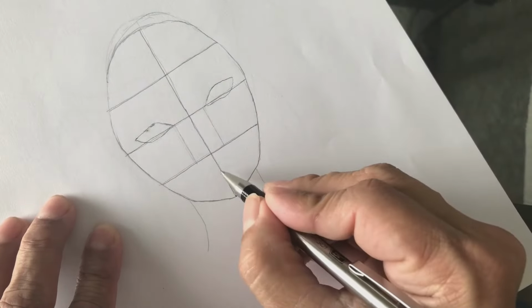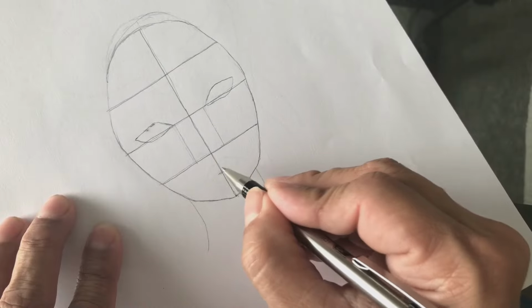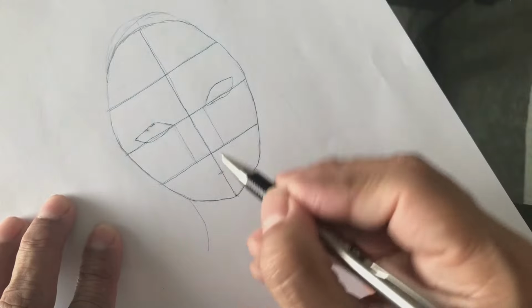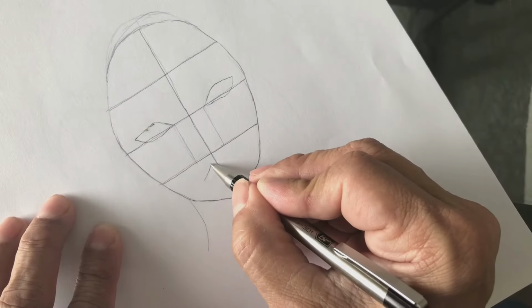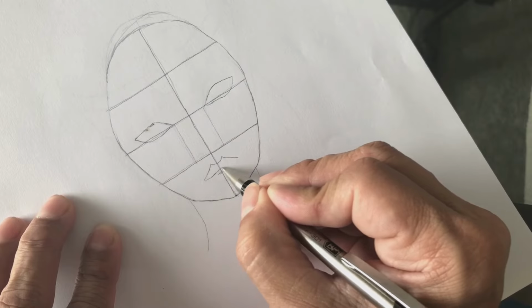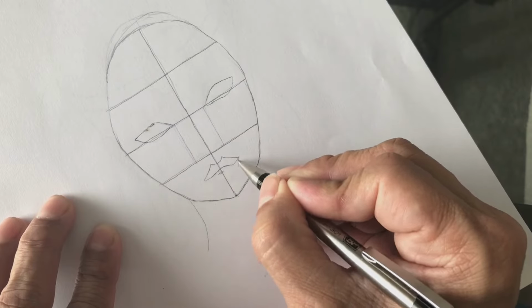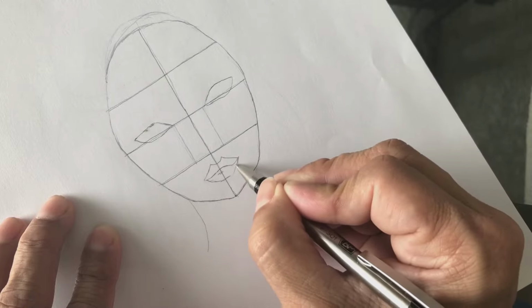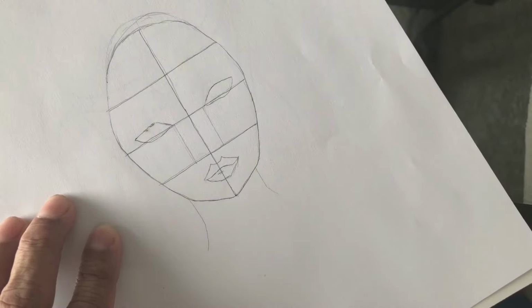And the lips I'm going to put right here in the center of the bottom half of the oval that I divided for the lip line. I'm just going to put the lips right on there. They're not exactly on that mark, but they're close enough to where I want them.